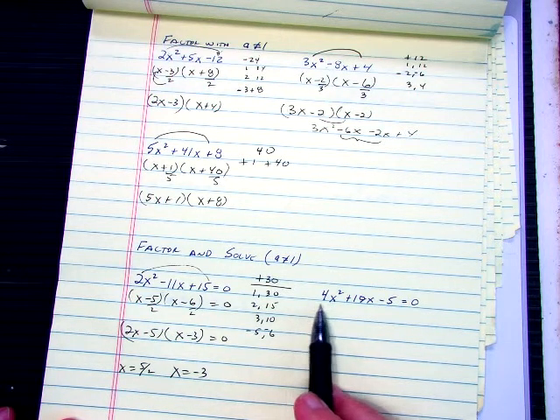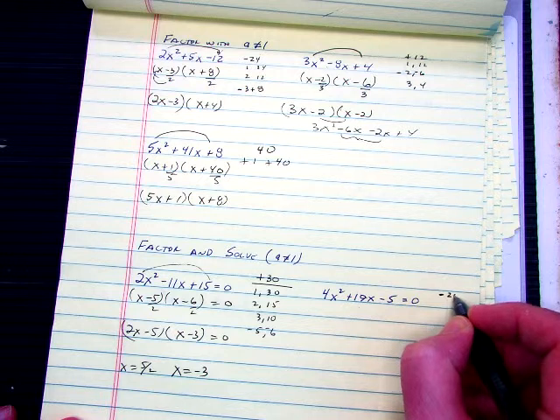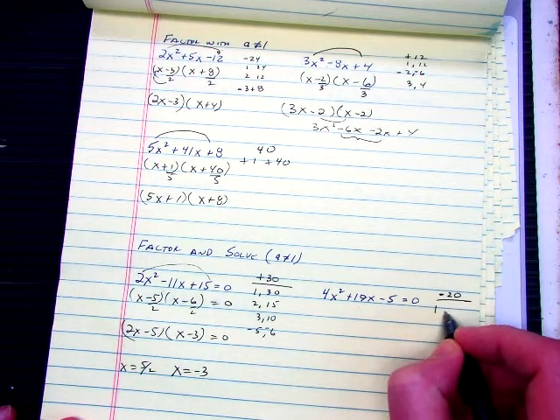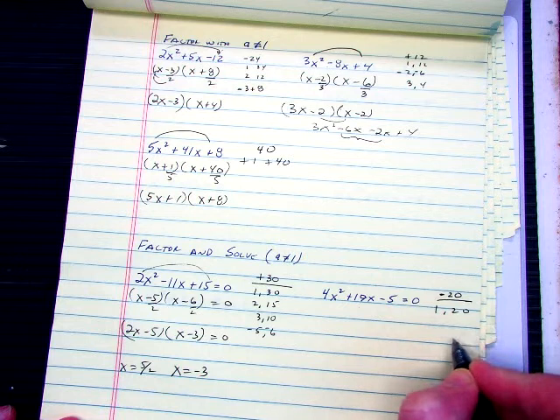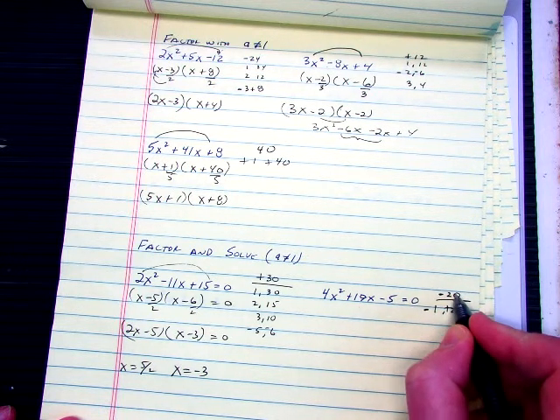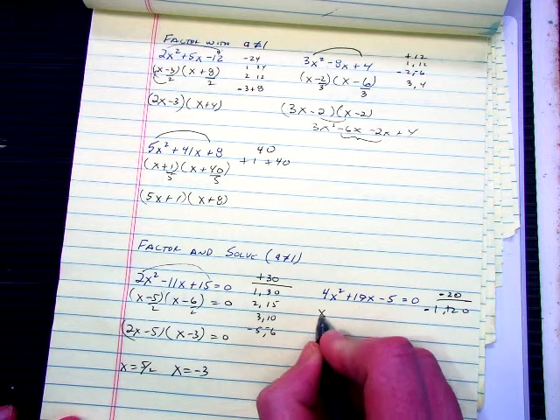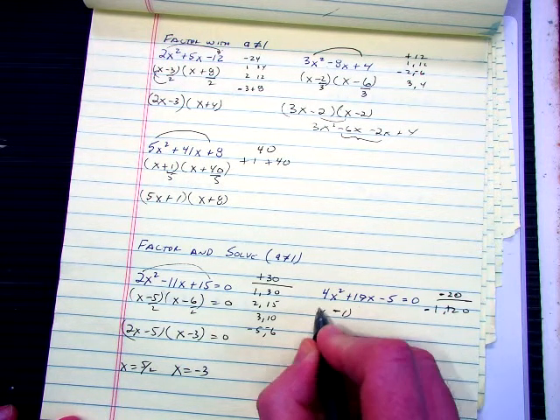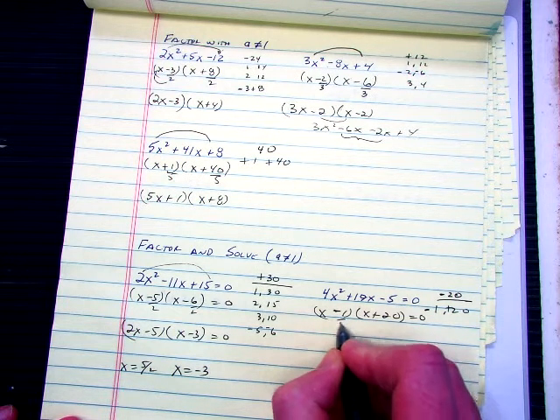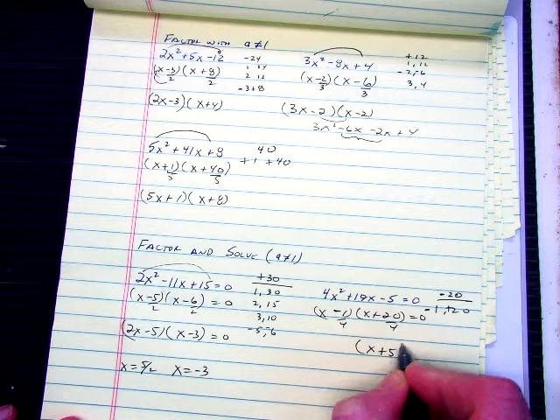all right, same thing. I'm solving again. So 4 times negative 5 is negative 20. So I'm looking for the two factors of negative 20 that get me to 19. 1 and 20. Oh, look at that. So it'd be negative 1, positive 20. Their product is negative 20. Their sum is 19. So it's x minus 1 times x plus 20 equals 0, but I'm going to divide by 4.